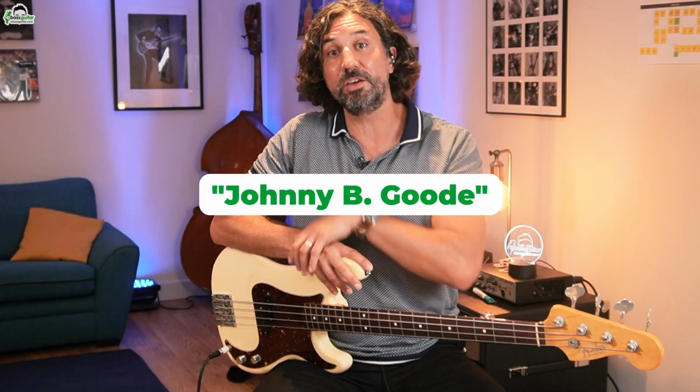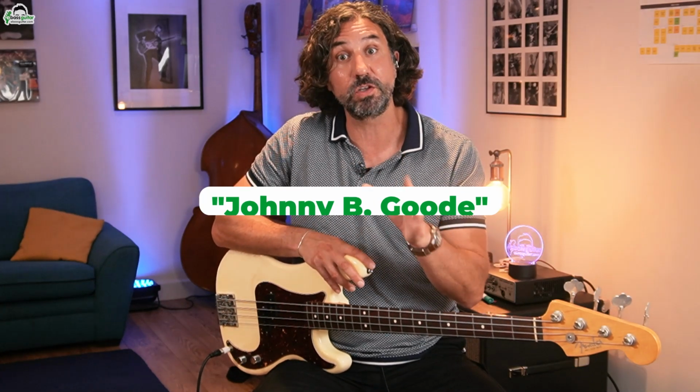Well, the next progression is called the Johnny B. Goode progression because it's based on the song Johnny B. Goode by Chuck Berry, also made famous in the film Back to the Future. This still has a 12-bar structure, but it's slightly different and slightly quicker.